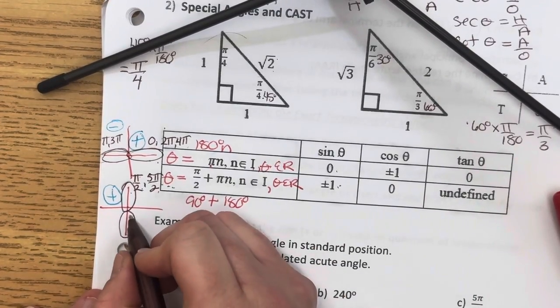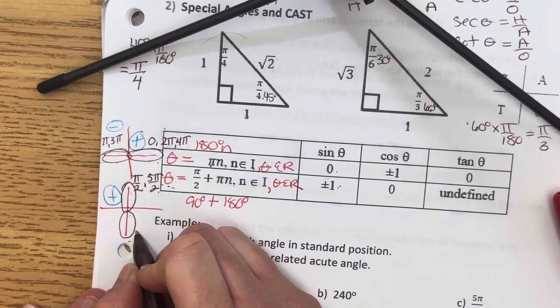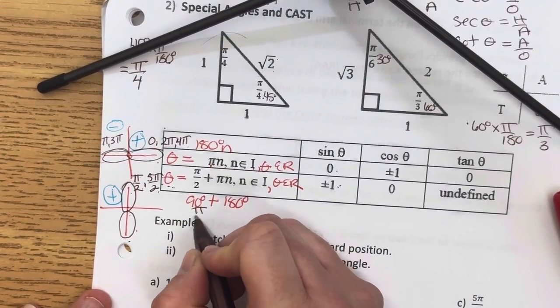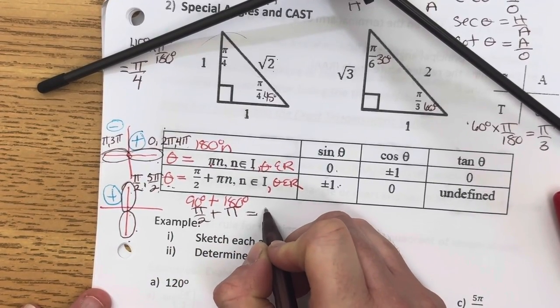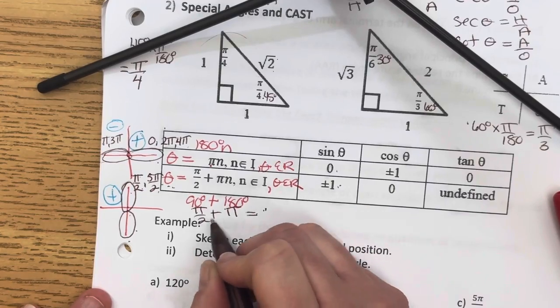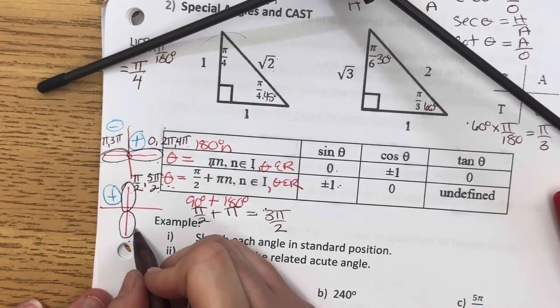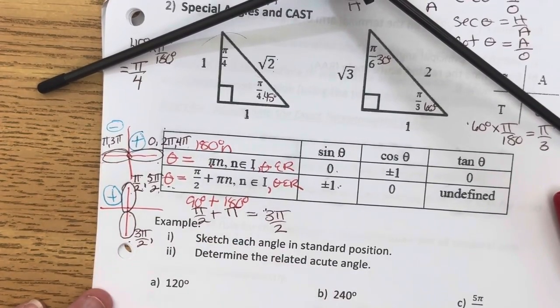Now, if you're down here at the bottom, I'm adding 180 degrees, so I'm adding pi. For example, pi over 2 plus pi gives me 3 pi over 2, or 270 degrees.